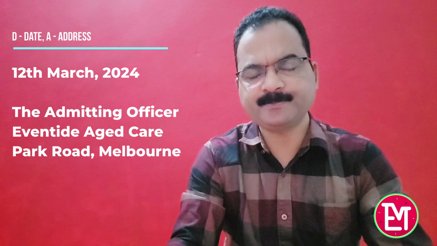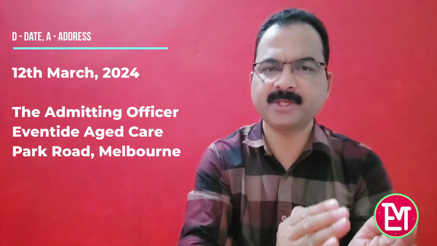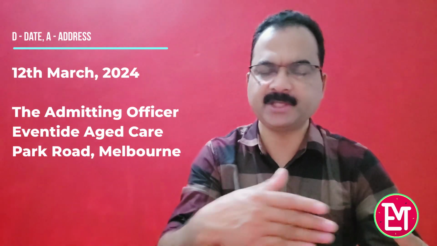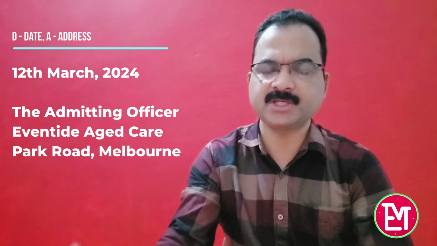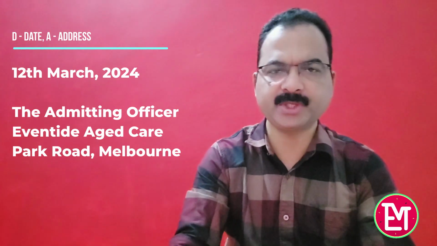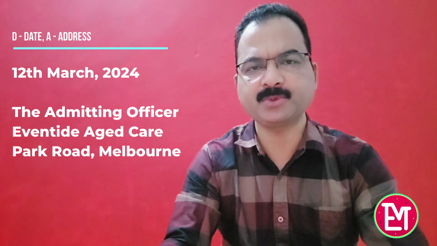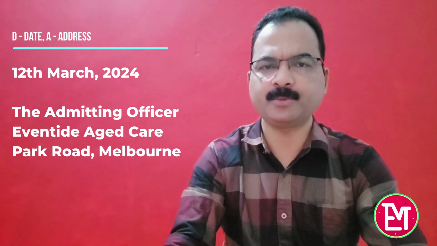In the address area, try to avoid the country name if the letter is going from one place of the same country to another place of the same country. Like a letter going from Melbourne to Sydney in Australia, or Liverpool to London in UK, or from Kerala to Punjab in the case of India. So in such cases, we don't have to write the country name. I hope it is clear to you.